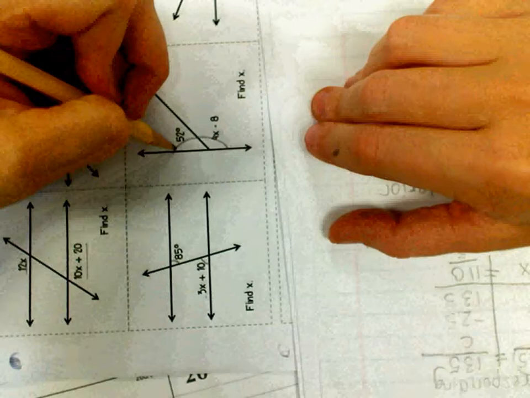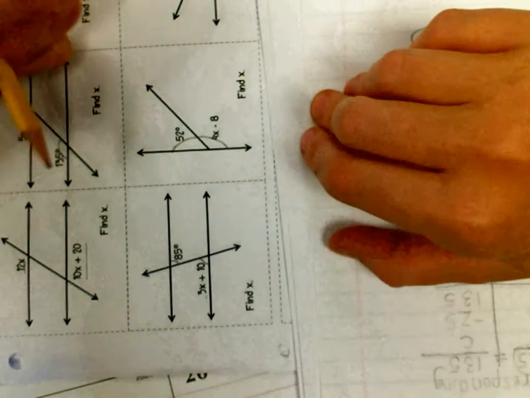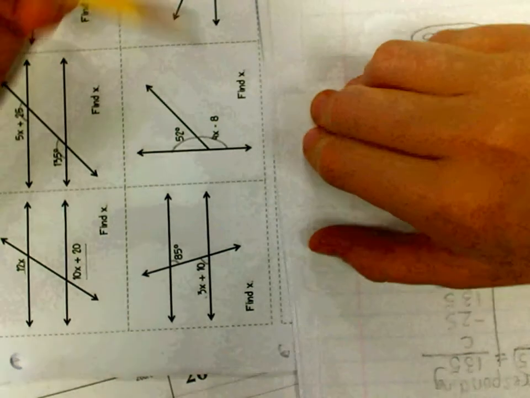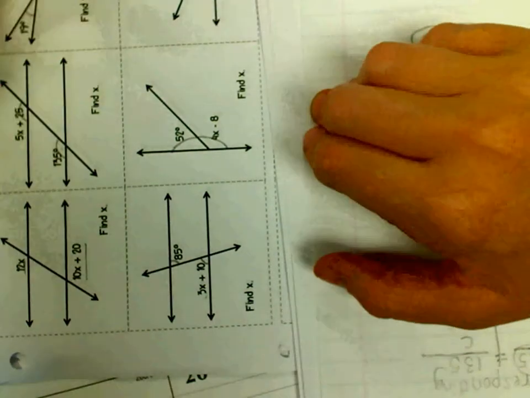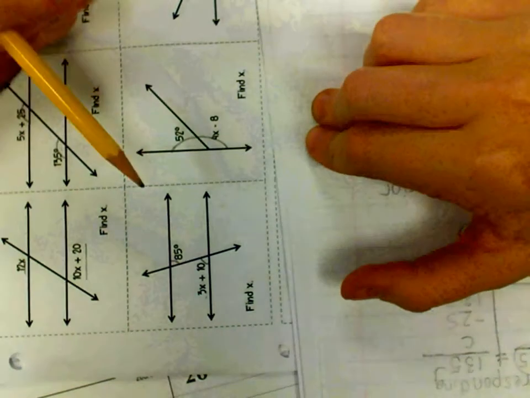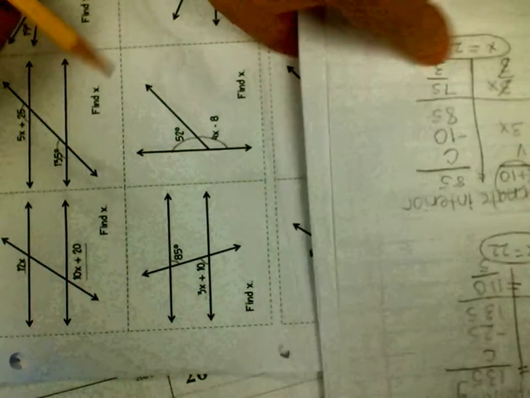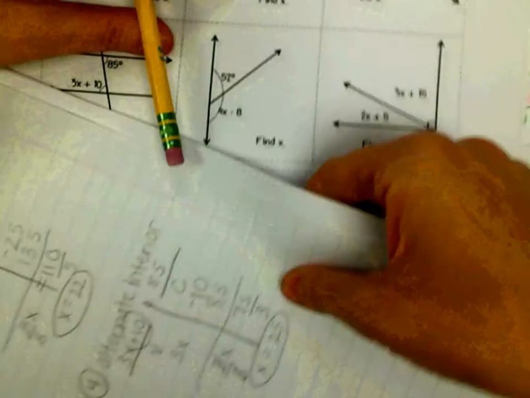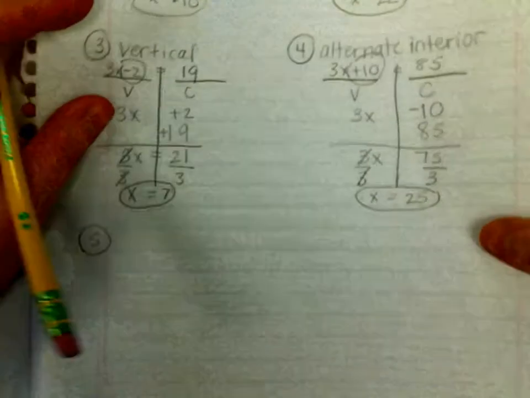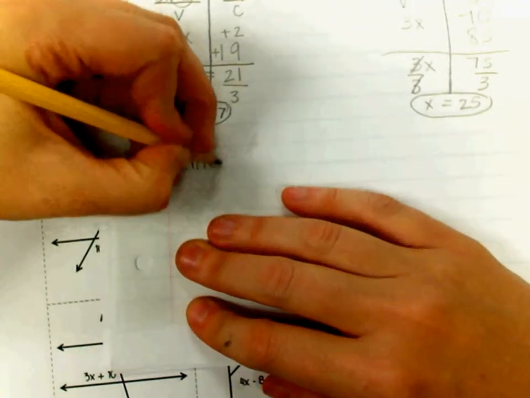That's how you know it's a linear pair, because they're making a straight line together. So, straight lines are always equal to 180 degrees, every straight line. So that means that this angle relationship is supplementary. Okay, we call it a linear pair. Number 5 is a linear pair.